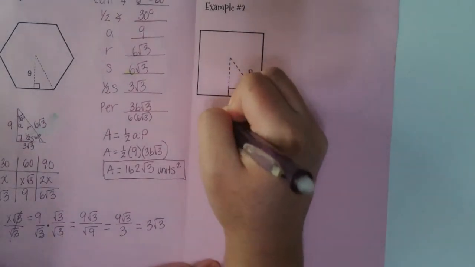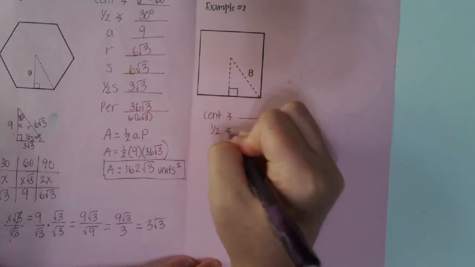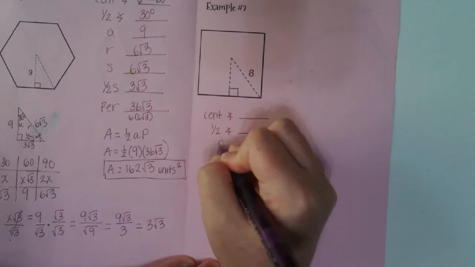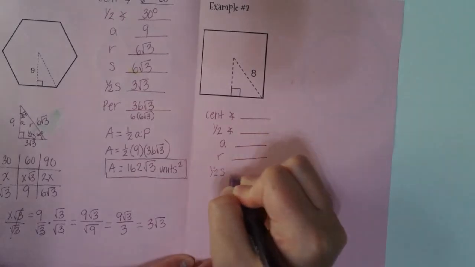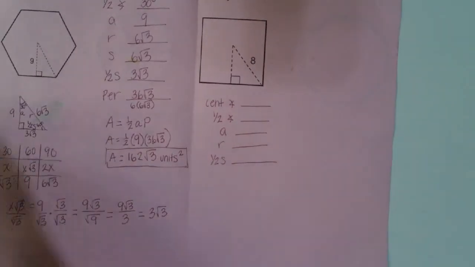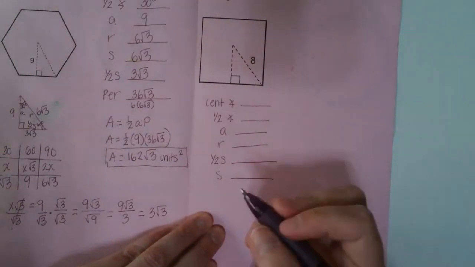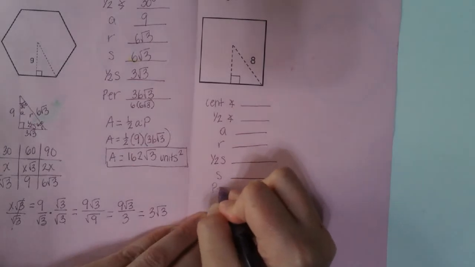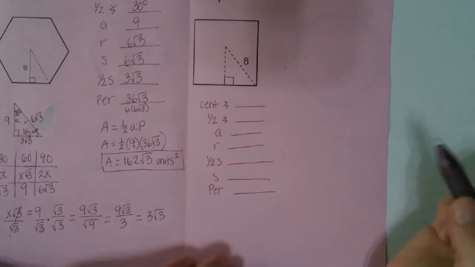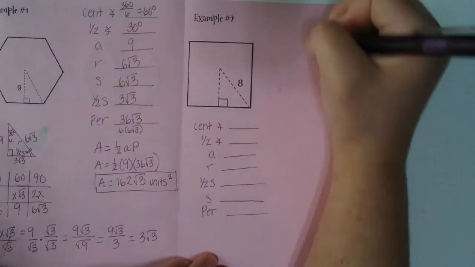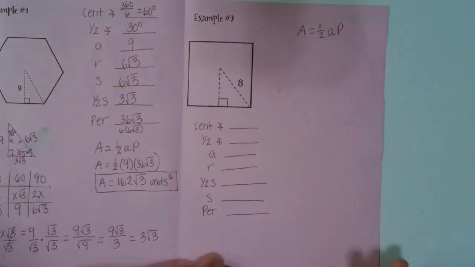So central angle, 1/2 the angle, A, R, I'll do it in the order that we did it on the front. 1/2 the side, then the side, and the perimeter. Also remember our formula. A is equal to 1/2 AP.